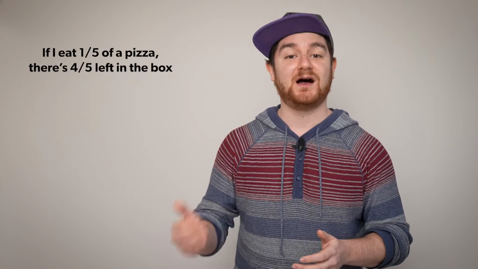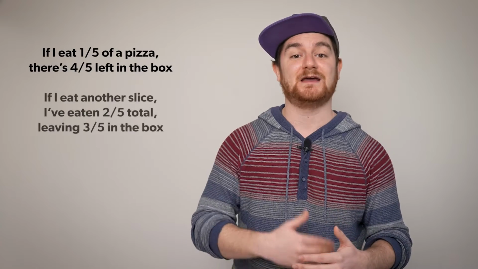A common example that is used to describe fractions is pizza. Why? It's something we're used to dividing up, and because how could anyone hate pizza? When you eat a slice of pizza, you are eating a fraction of it, and you're leaving a fraction of it in the box. If I eat a fifth of a pizza, I've left behind 4/5 of a pizza. If I had a second slice of pizza, I'd have had 2/5 of a pizza, leaving behind 3/5.